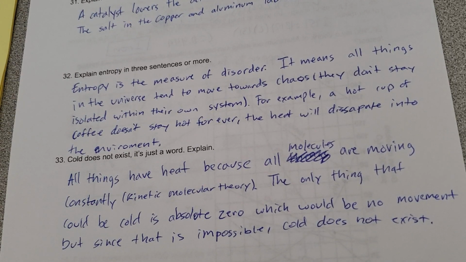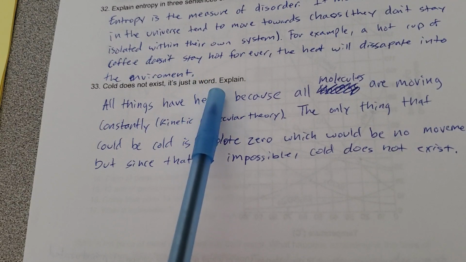So an example of not disorder would be like if you poured yourself a cup of coffee, put it on the table, and it stayed hot forever. That is order. That is not chaos. But chaos is the opposite of that, and chaos is what we see in real life. Hopefully that makes sense. Cold does not exist. It is just a word.